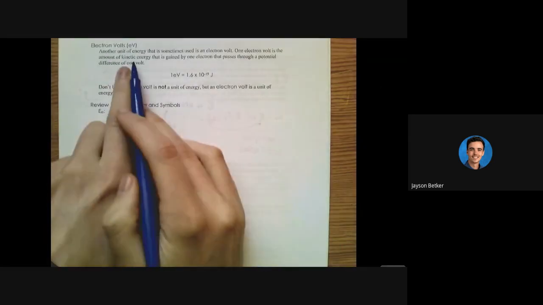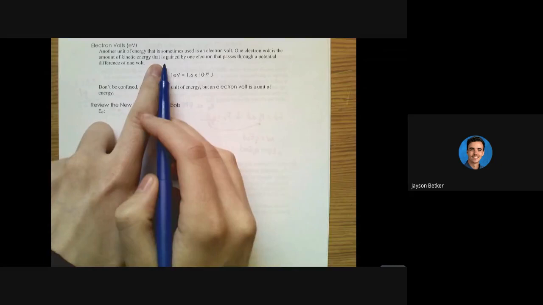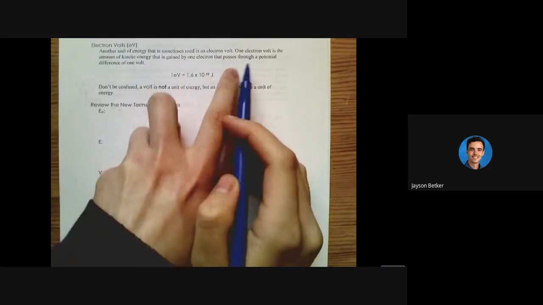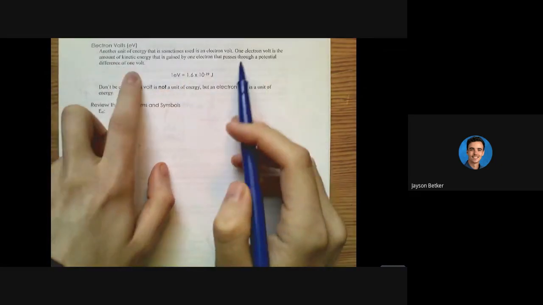It's called the electron volt, eV. So lowercase e, uppercase V. It's another unit of energy that's sometimes used. One electron volt's technical definition is the amount of kinetic energy gained by one electron that passes through a potential difference of 1 volt.